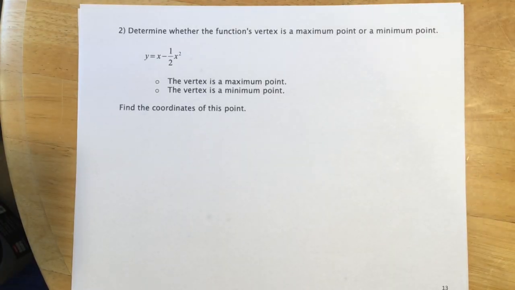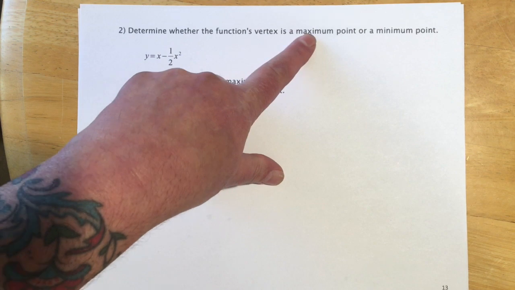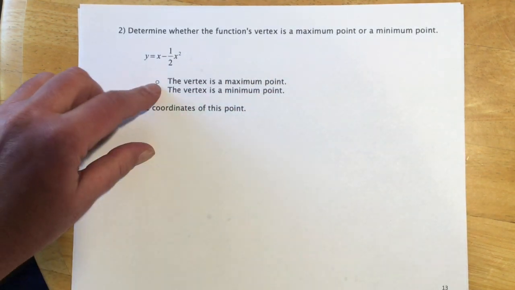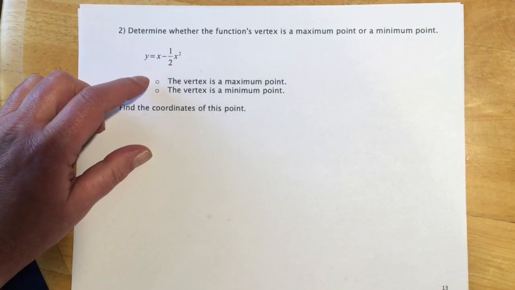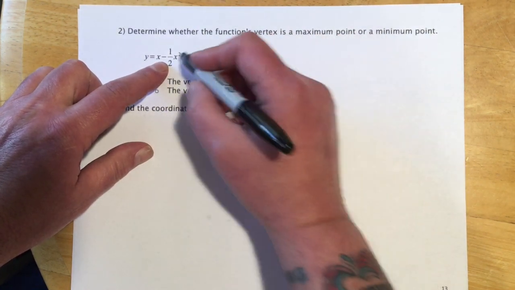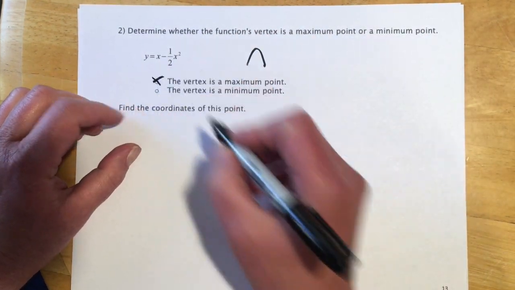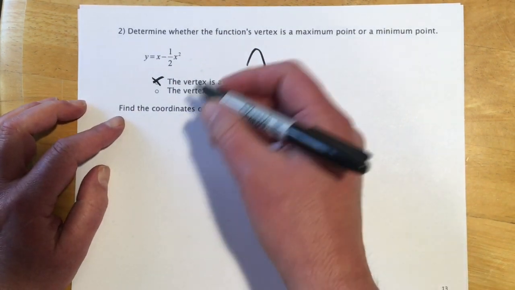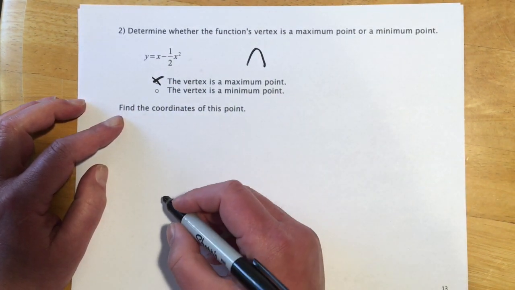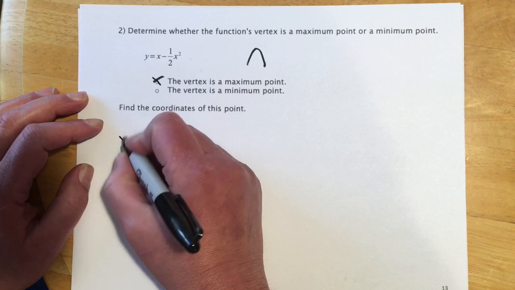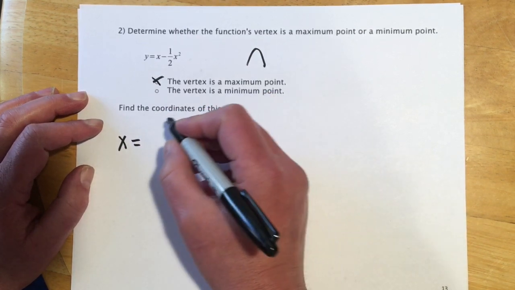Okay, number 2, determine whether the function's vertex is a max or a min. It's a negative x squared again, so it's going to open down, so that's going to be a maximum. The next part is find the coordinates of the vertex. So we'll do x equals negative b over 2a.